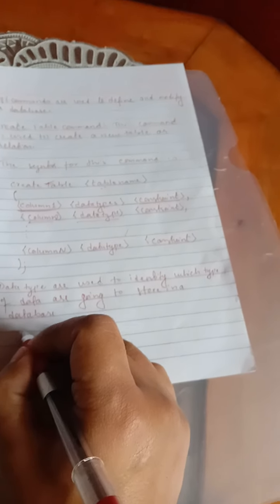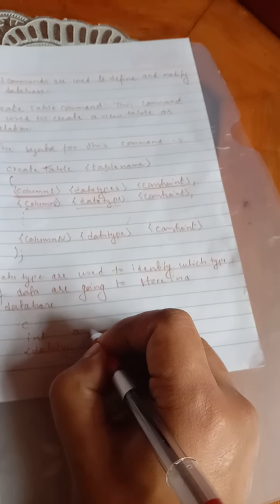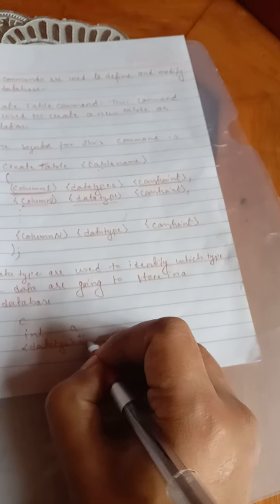In C++ or C, in a programming language, first of all we have to declare a data type, like integer is a data type, and we have to give a variable name, like a.